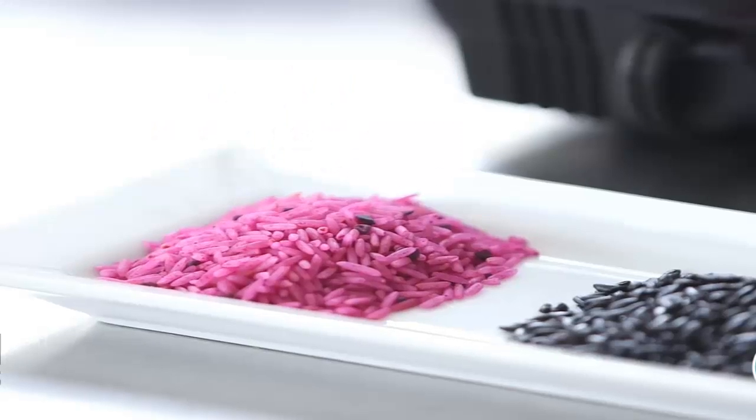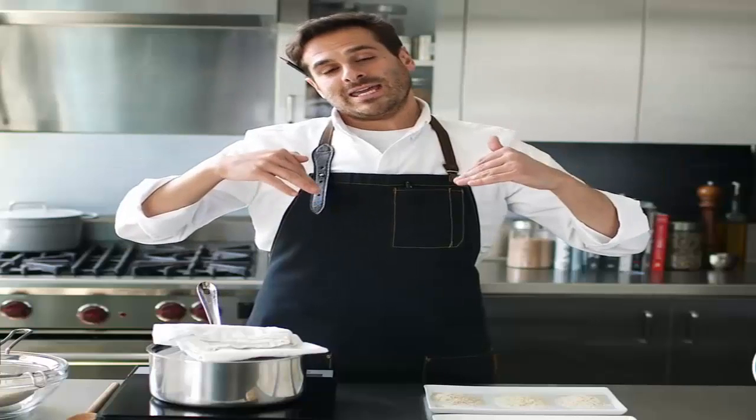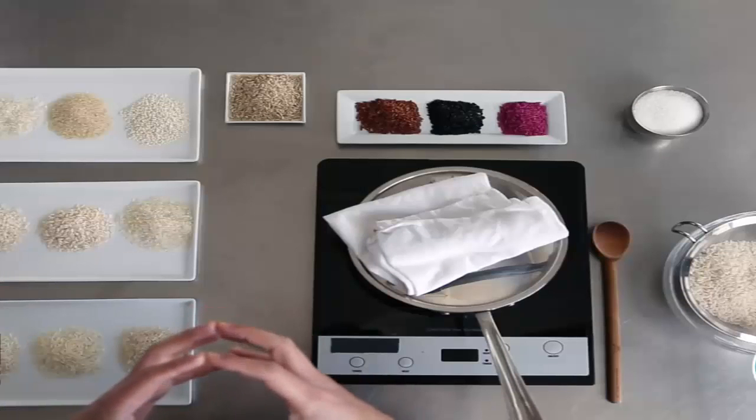Now, today, since I'm here in New York, I'm going to share with you an easy method of making Carolina long grain rice.